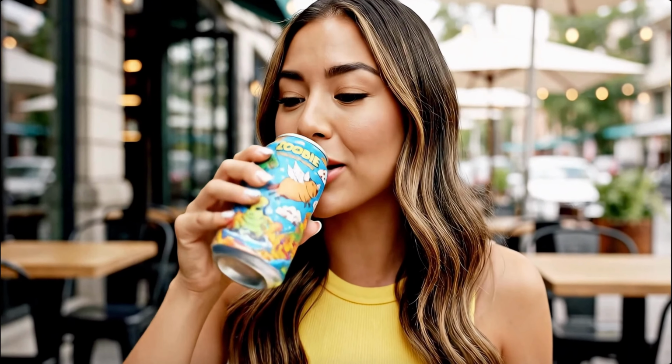Okay, wow, that is incredibly good. You guys seriously have to try this Zoobie drink.